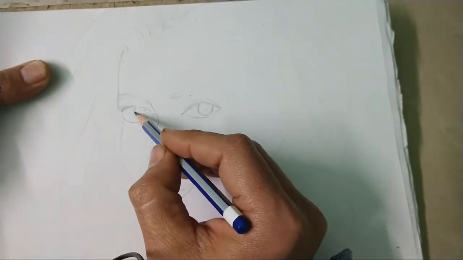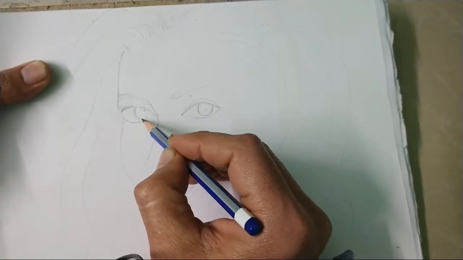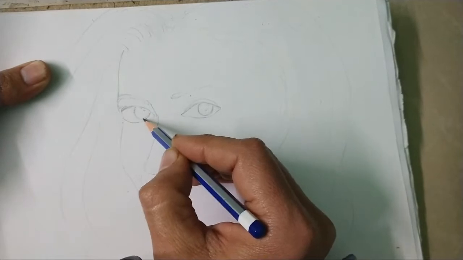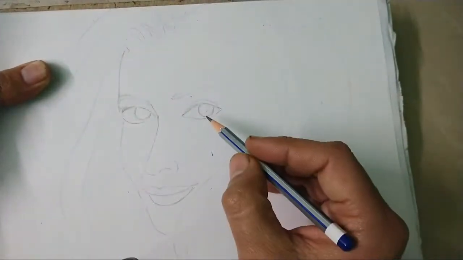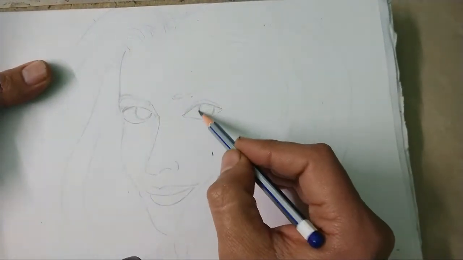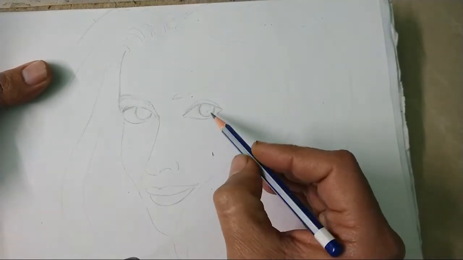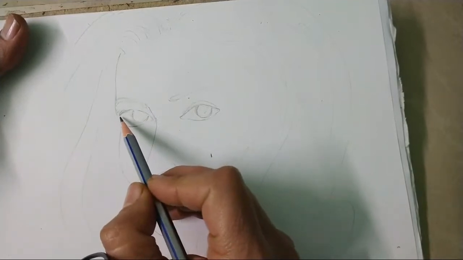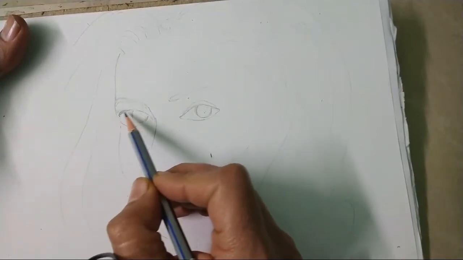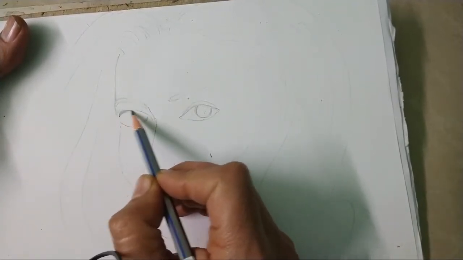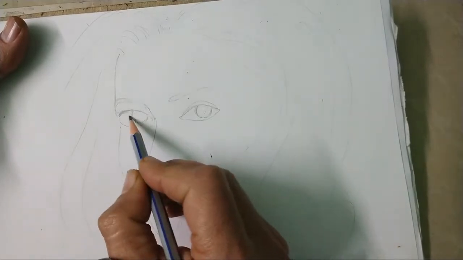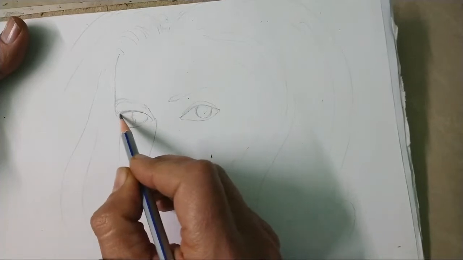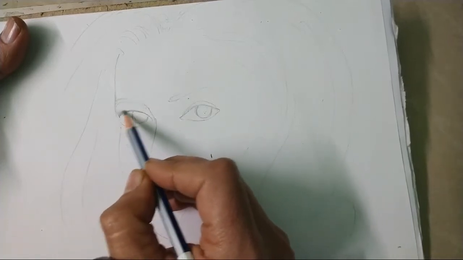The eyes have the colored part of the eye which is called the iris. That has to be placed at the correct place. And both the irises, the colored part of the eye, have to be done in the proper manner. And if you are making the sketch of a girl, then you have to see whether the eyes have an eyeliner or not. Accordingly, then we give shade.